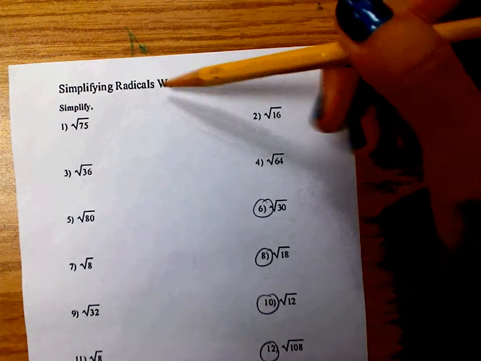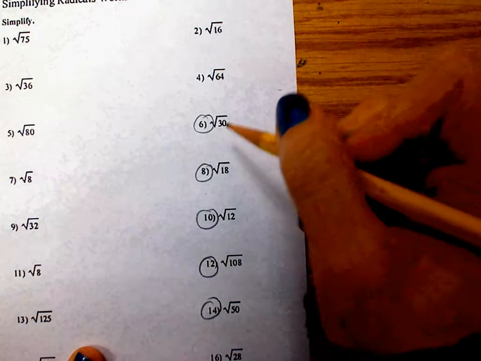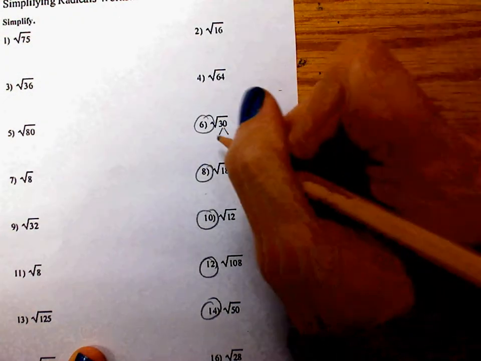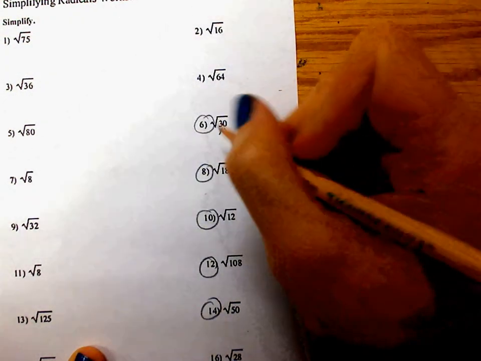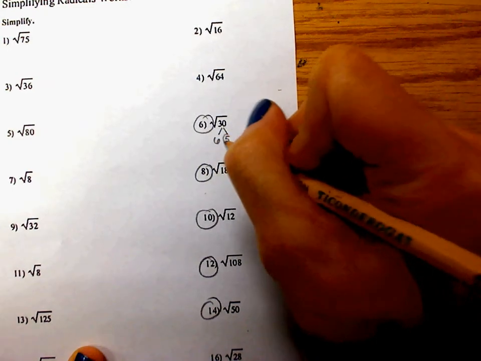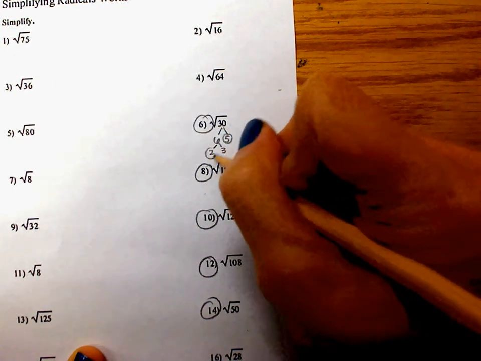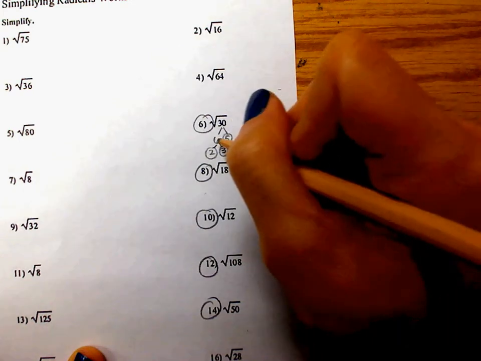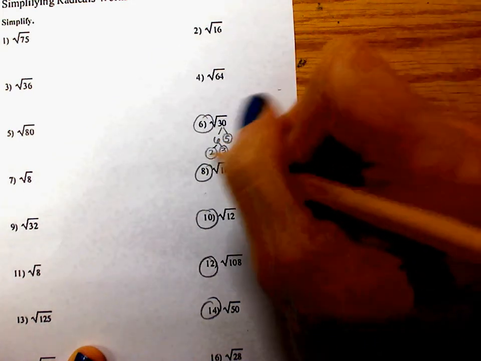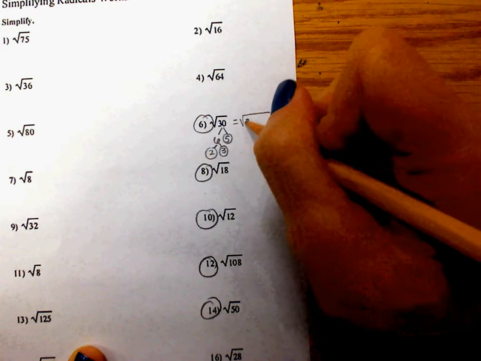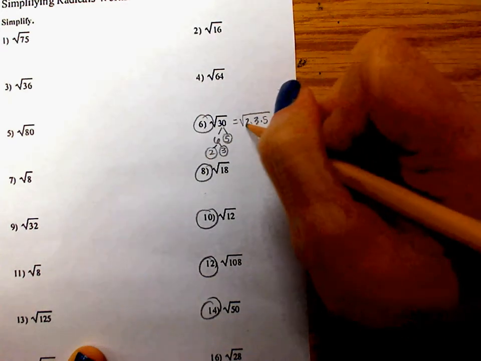So for this worksheet, to simplify square root of 30, you think of two factors that multiply to give you 30: 10 and 3, or 6 and 5. I'll try 6 and 5. 5 is a prime, so 6 is going to be 2 times 3. And so those are the factors there. And they're all prime. Now something interesting happens: 2 times 3 times 5, there are no pairs.